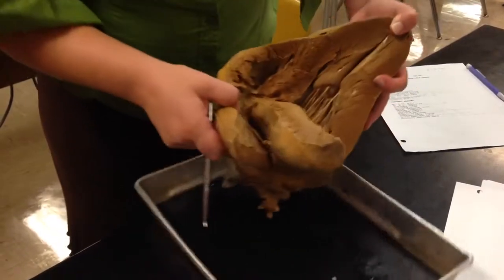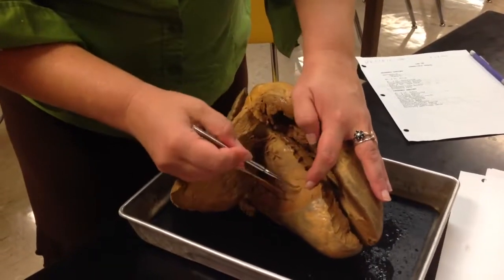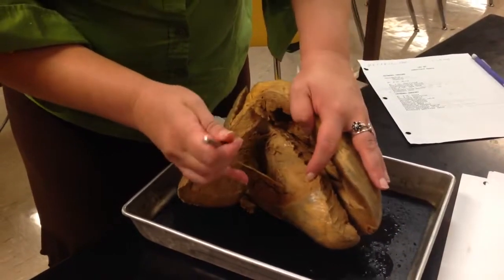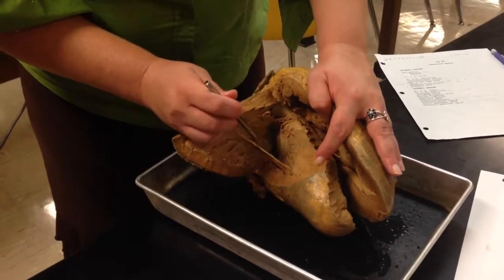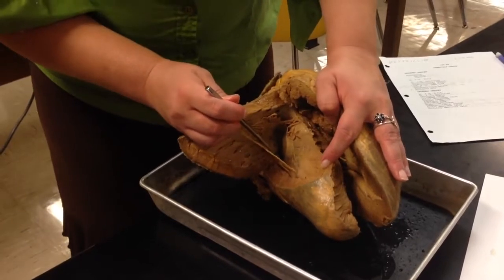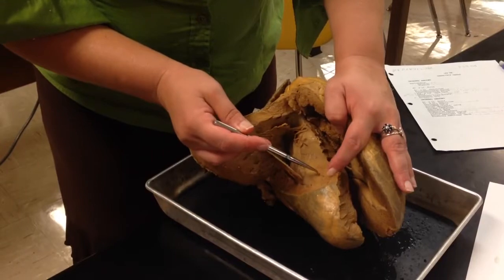Over here would be the right side. This one's cut a little weird, but this would be right ventricle here. And then if you go through the valve, that would be right atrium. And then the valve itself is the tricuspid valve. So tricuspid valve, right atrium, chordae tendineae, and right ventricle.